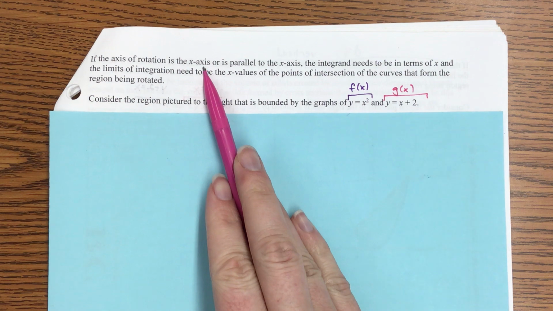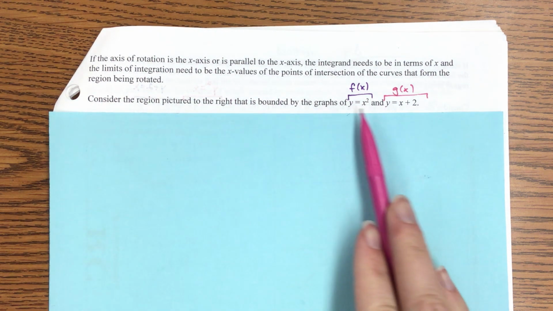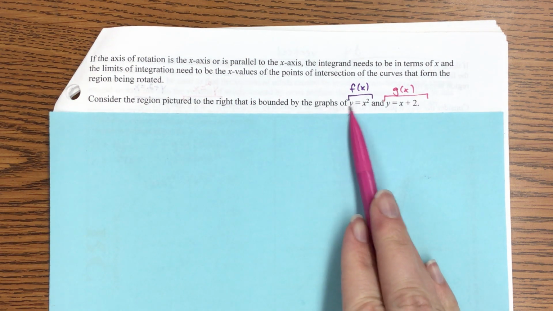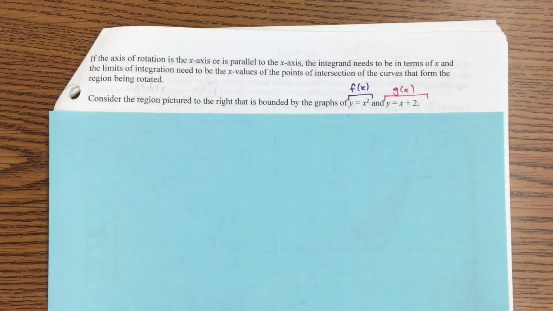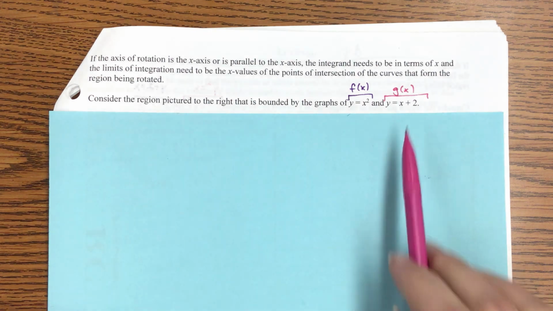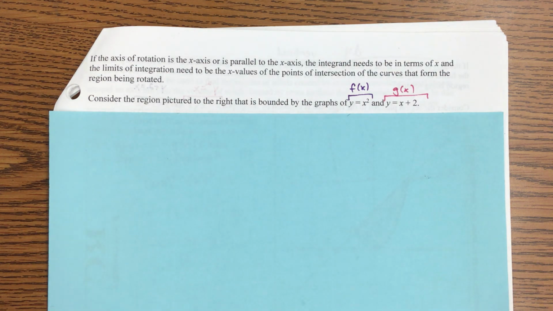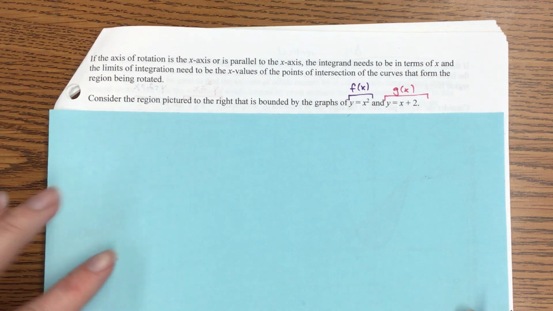Okay, so if the axis of rotation is the x-axis, everything needs to be x's. It can't be y's. So your equations have to be like f of x equals and g of x equals, or y equals. Everything's going to have x's. If there's y's in your problem, it messes everything up. So we want to get rid of y's as soon as possible.